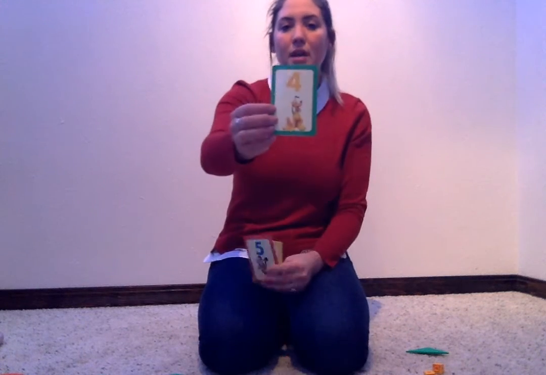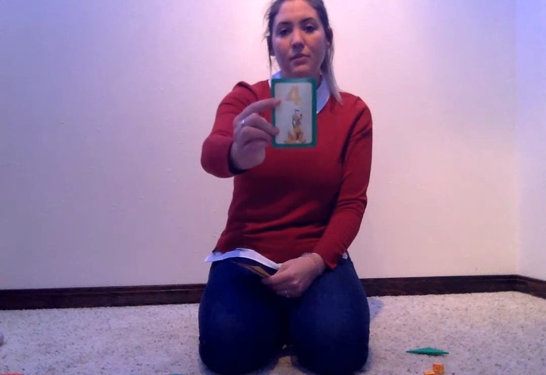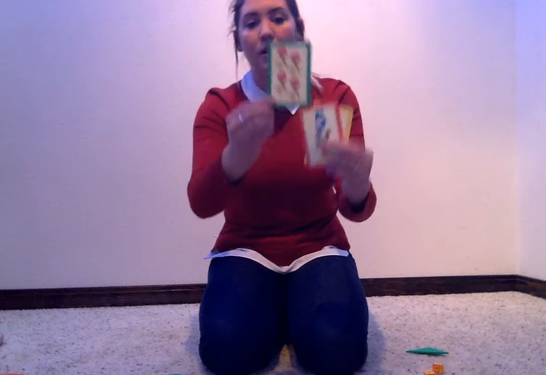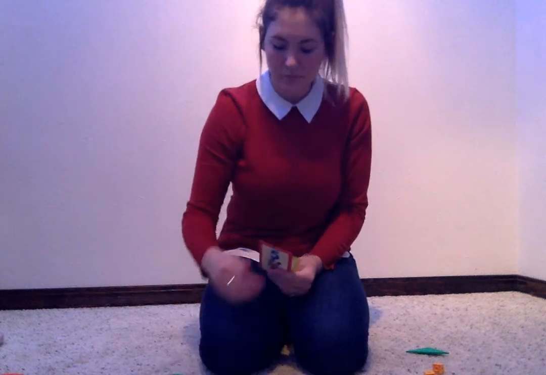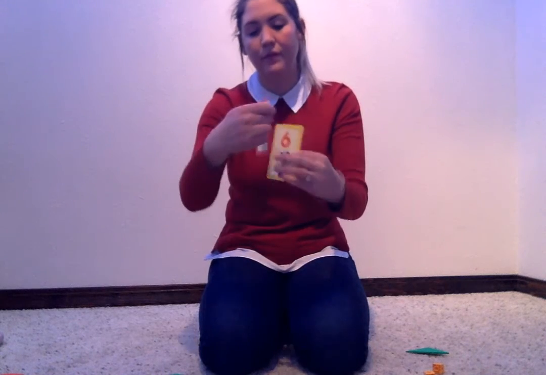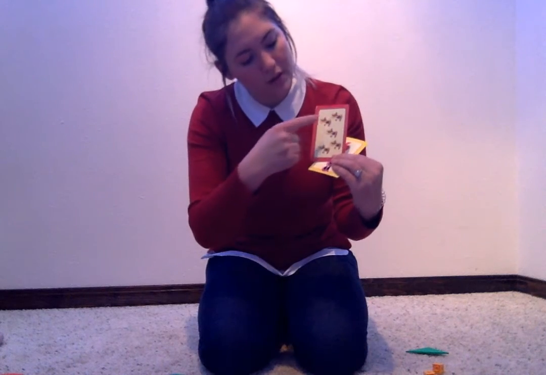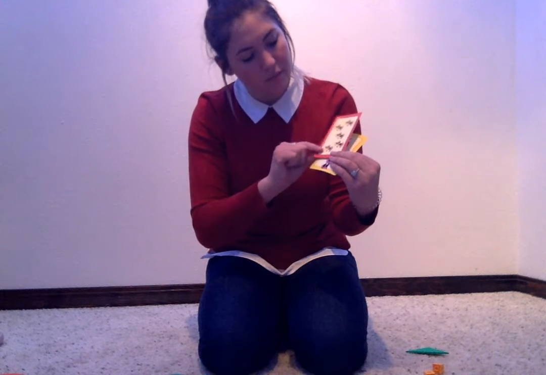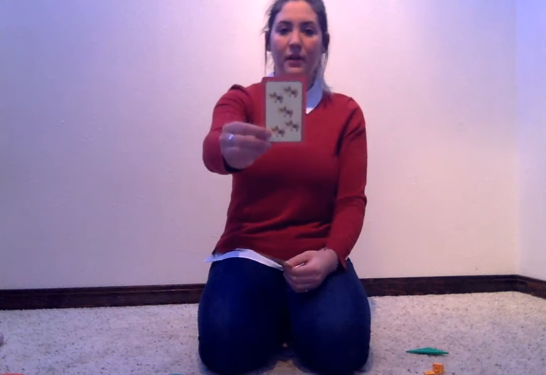Here we have the number name 4, the number symbol for 4, and we have 1, 2, 3, 4 Plutos. For 5, number name 5, number symbol 5, and 1, 2, 3, 4, 5 Mickey and Pluto in an airplane.